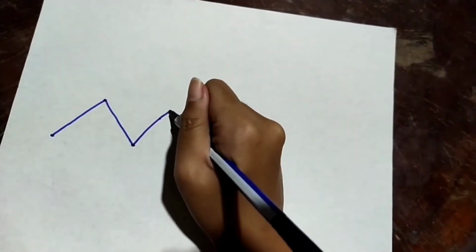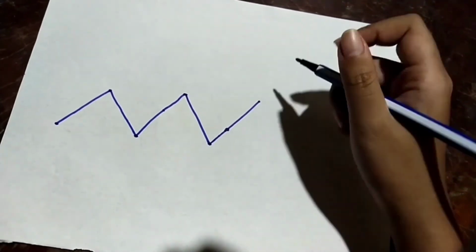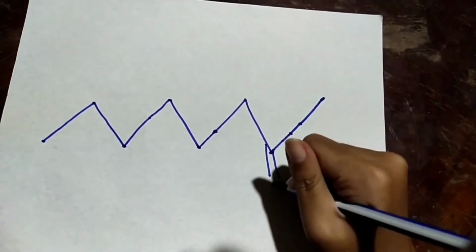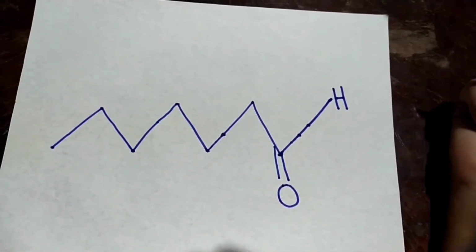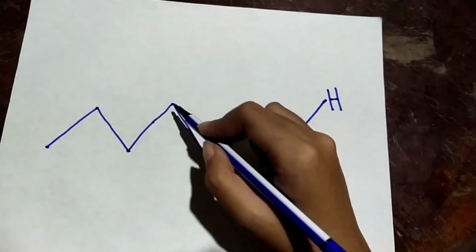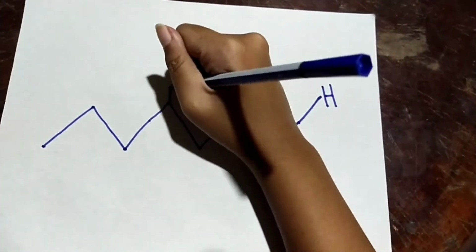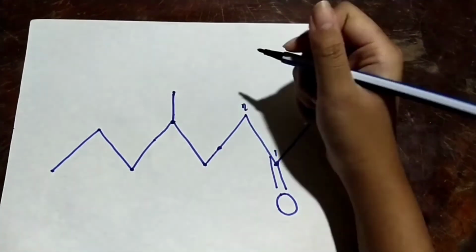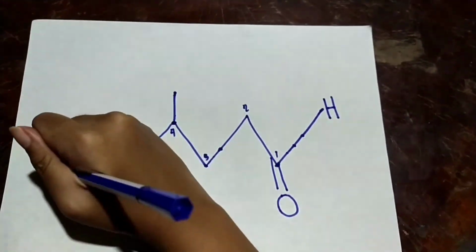How can we name this type of aldehyde? Let's start by counting the number of carbons in the parent chain. As we can see, it has 7 carbons and a methyl substituent on carbon 4. So, this would be named as 4-methyl heptanal.